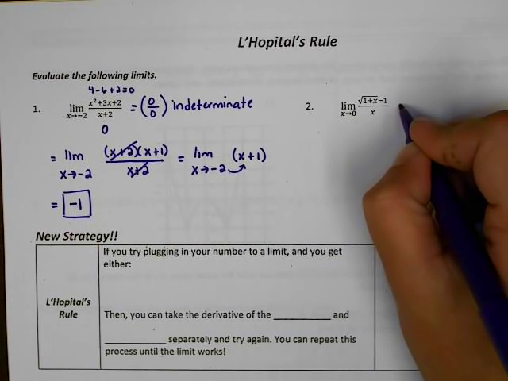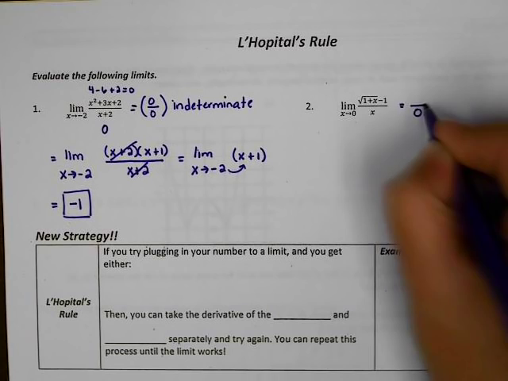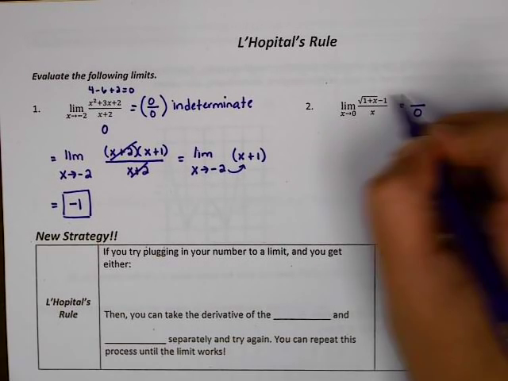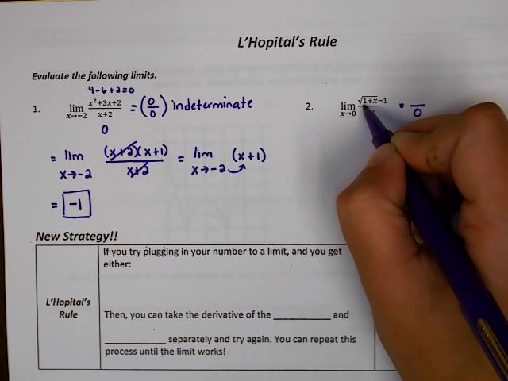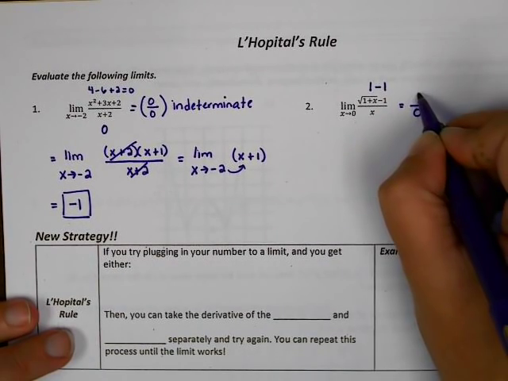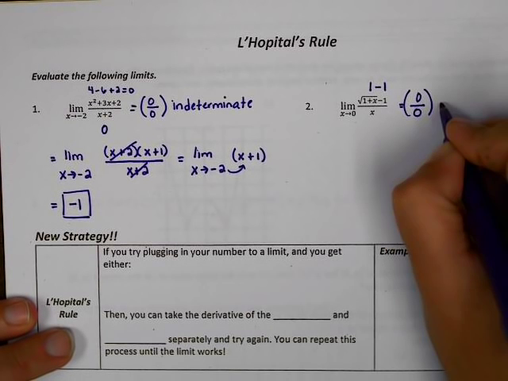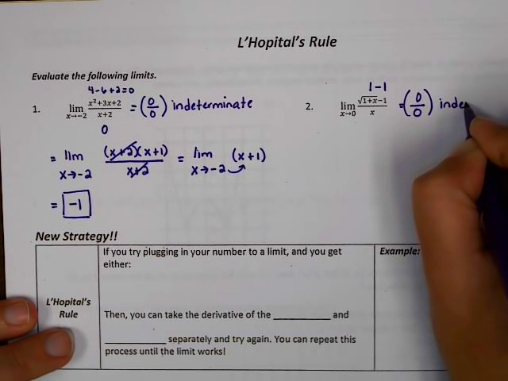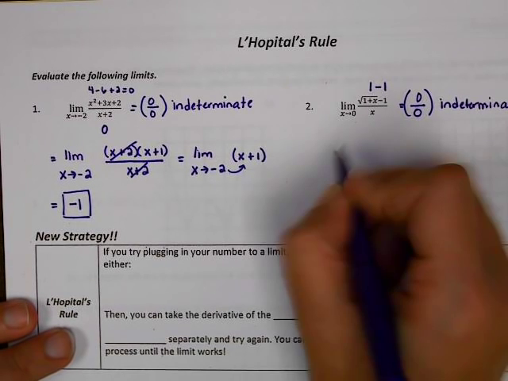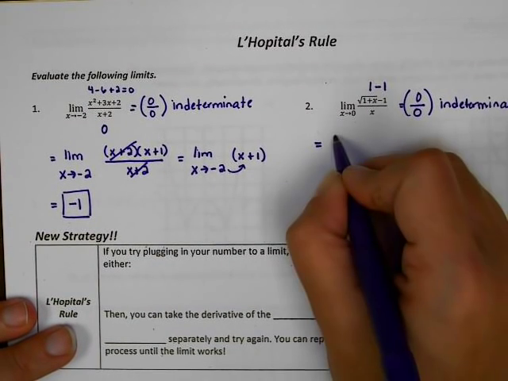Another problem we should review from our limits chapter is this one. Again, if you try plugging in 0, there's a 0 in the denominator. And one thing we didn't talk too much about was that there's also a 0 in the numerator, because you would have 1 plus 0, which is the square root of 1, minus 1, which is 0. This is again called an indeterminate form. So to fix that problem, what we would usually do is multiply by the conjugate.